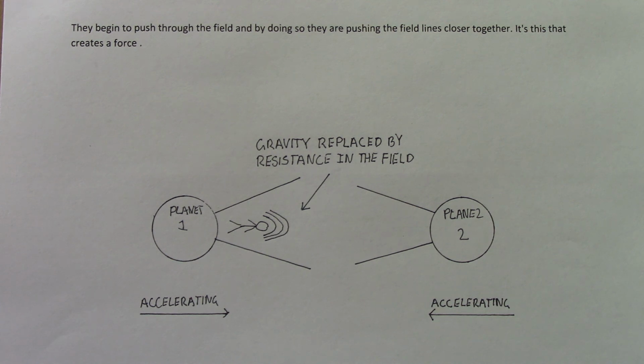Gravity shielding is an inevitable consequence of the Lesage model and my theory. Two planets within each other's gravitational field will reduce gravity on the side that is between the planets. However, they will also begin to accelerate towards each other, and it's this acceleration that replaces the reduction in gravity. As they begin to accelerate towards each other, they begin to push through the field. By doing so, they are pushing the lines in front of them closer together. This increases the energy between the lines and creates a force. It's this force that replaces the reduction in gravity.